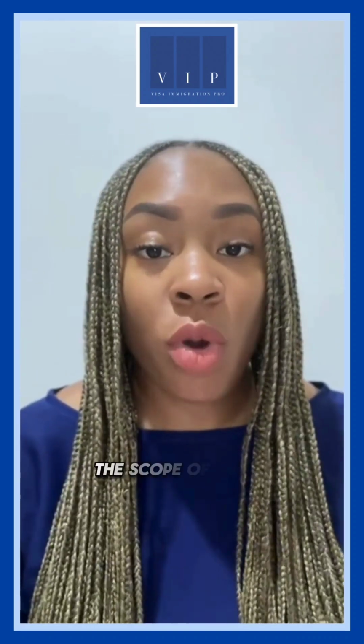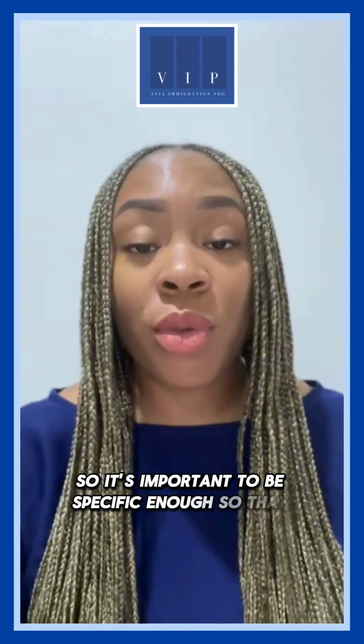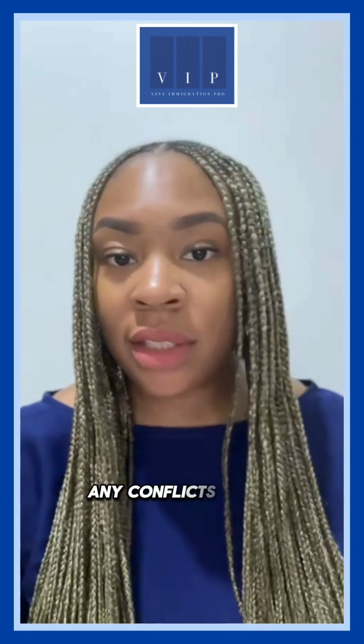So the scope of work clause is very important because it outlines each party's responsibilities. So it's important to be specific enough so that we can avoid any conflicts in the future.